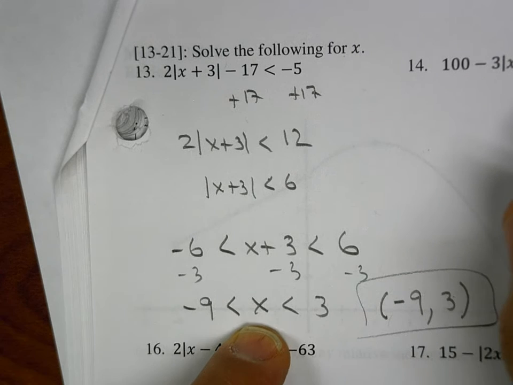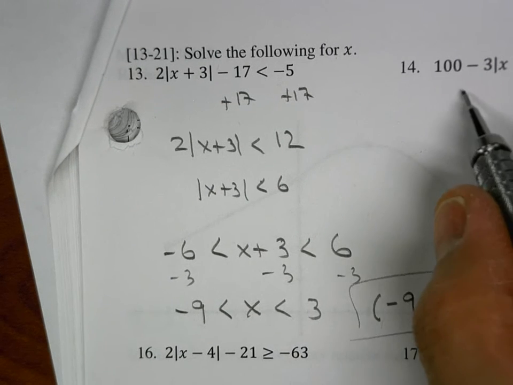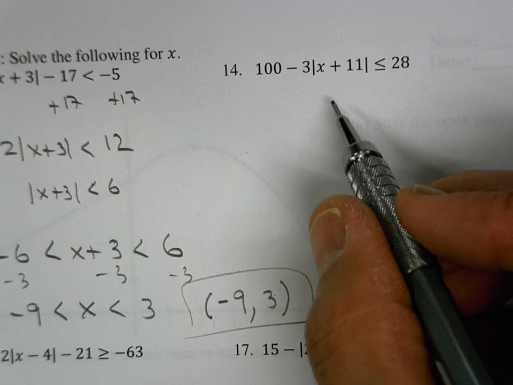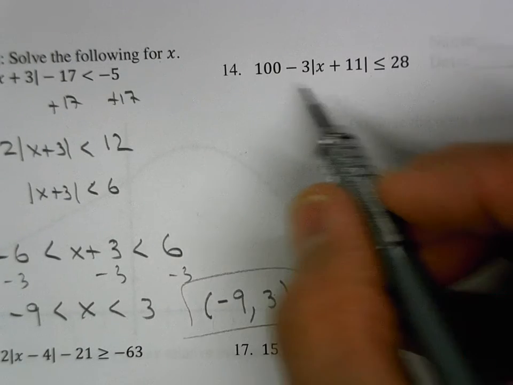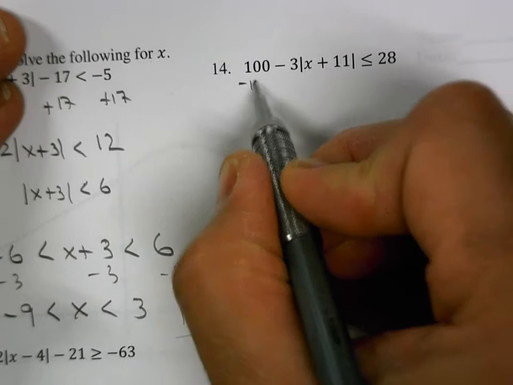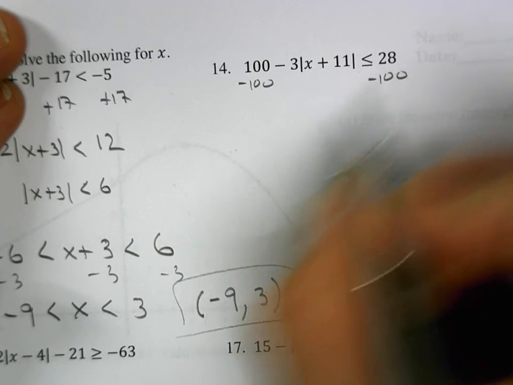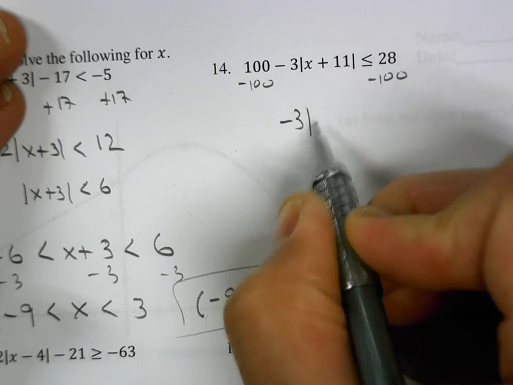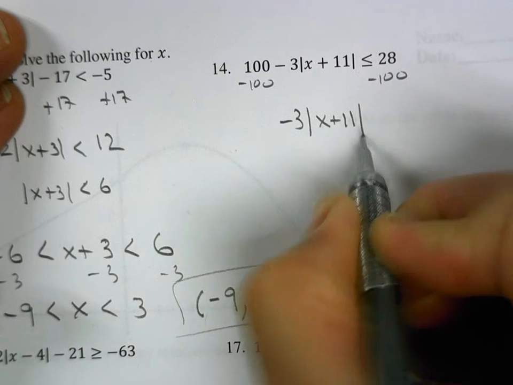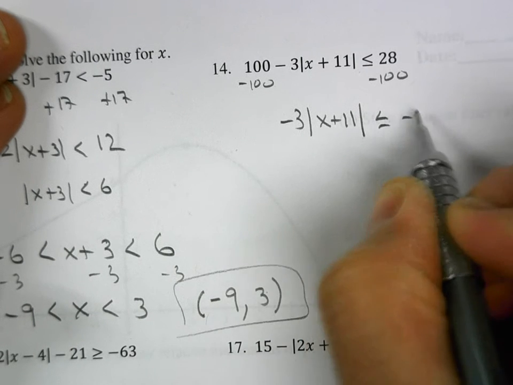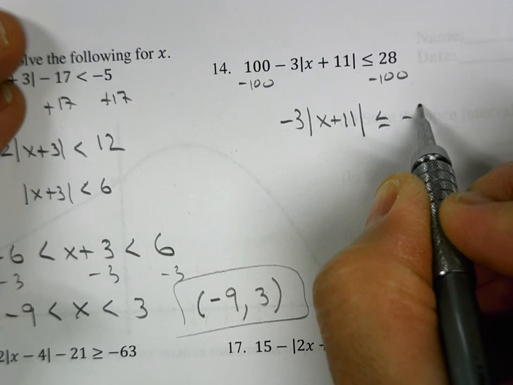All right. So 14, what do we do? Subtract 100, subtract 100. So we still have negative 3 there. Absolute value of x plus 11 is less than or equal to negative, well, I guess negative 72.